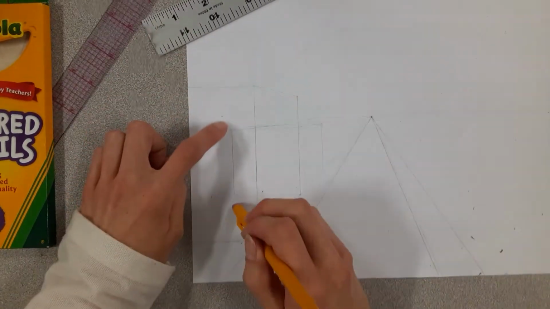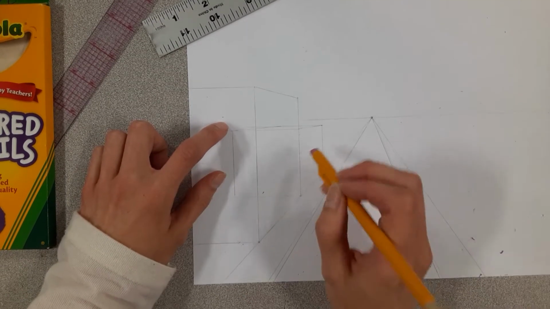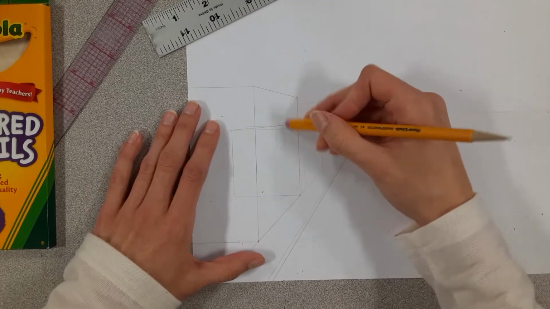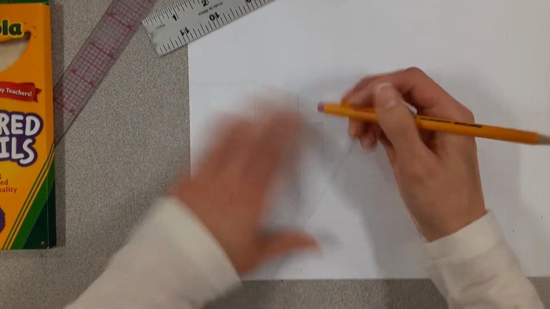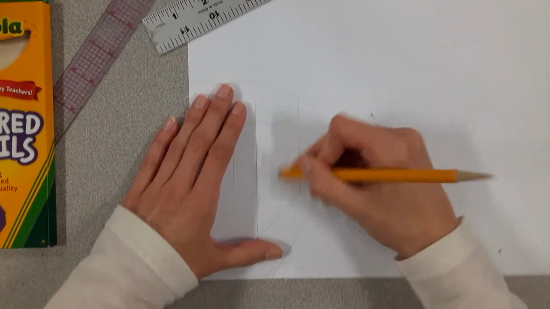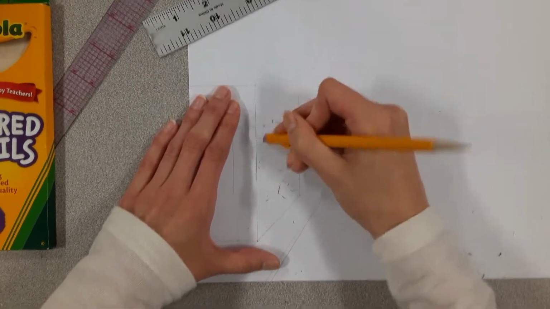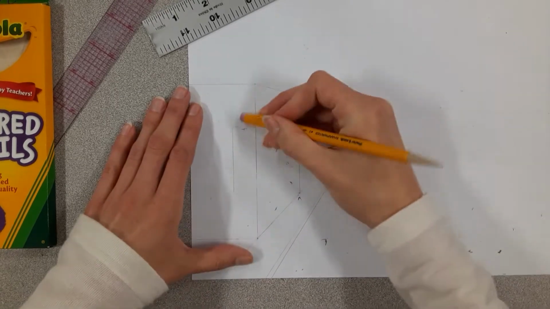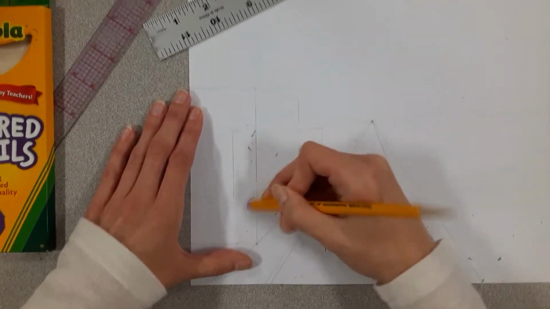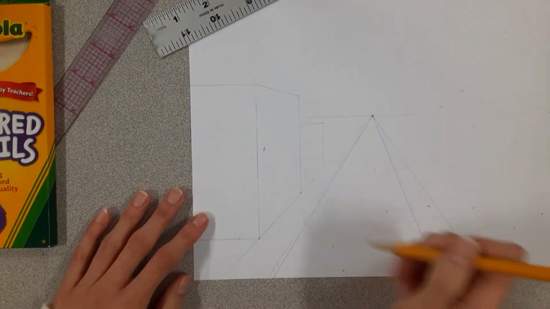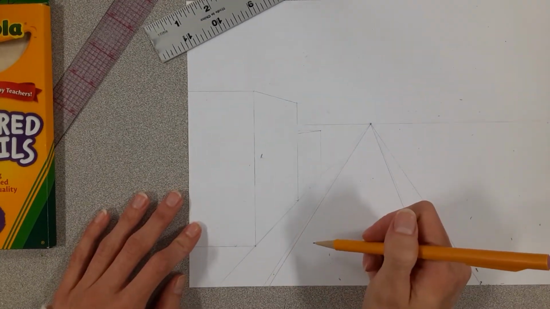Now, this building was here first. This building is in front of this building. Whatever I can see through it needs to go away. So I know that that goes away. That needs to go away. There we go. I now have another building here next to this one.